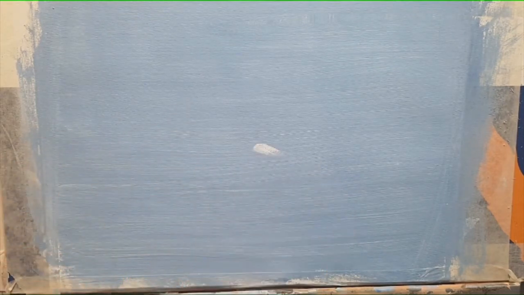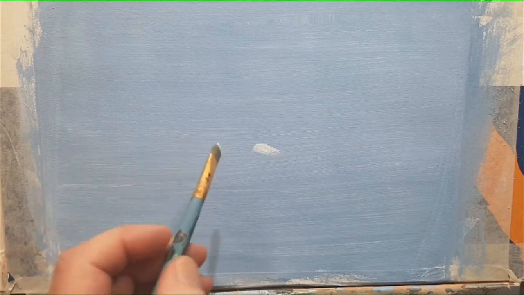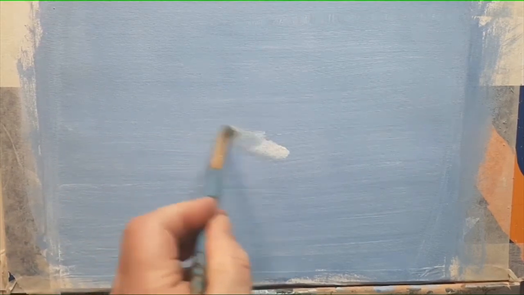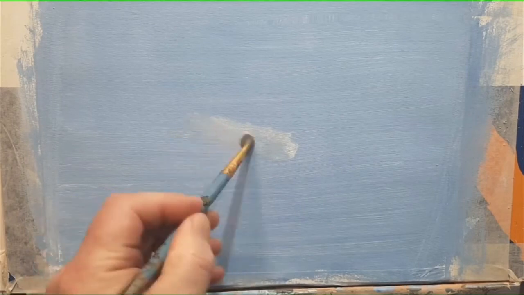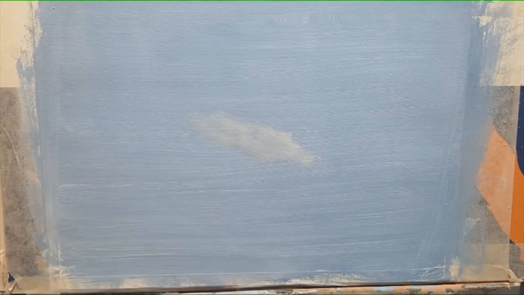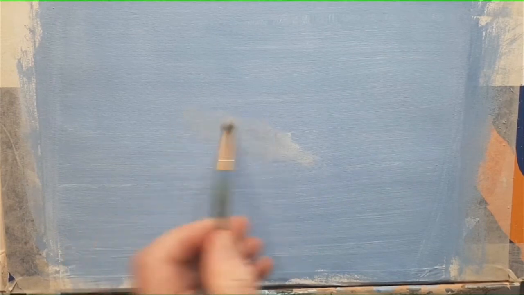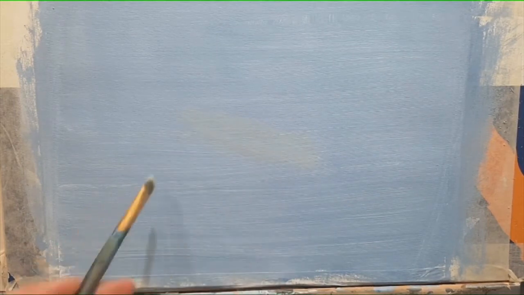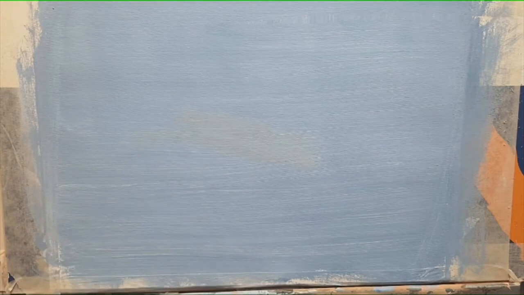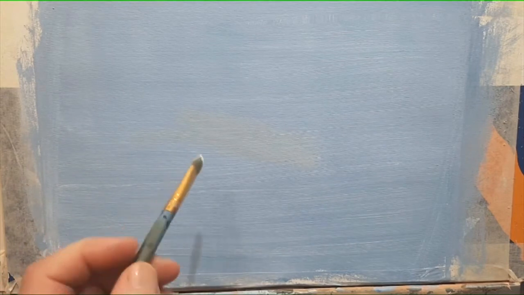If I put that on, that is zinc white. As you can see, it looks pretty white, but very quickly as I rub it, it just disappears into the blue, literally. You can see it's leaving a wee stain behind it of grey. That's literally it, and that's how transparent this is.